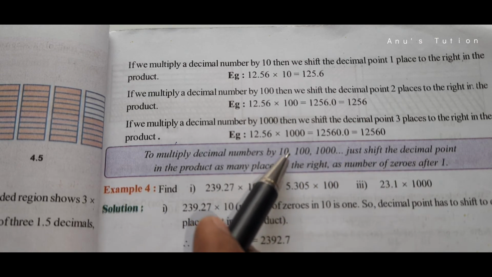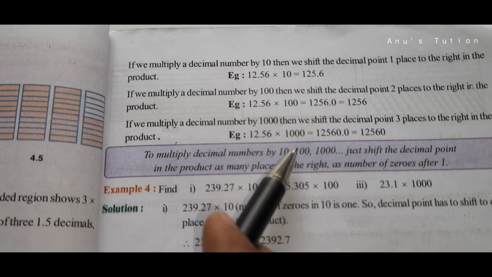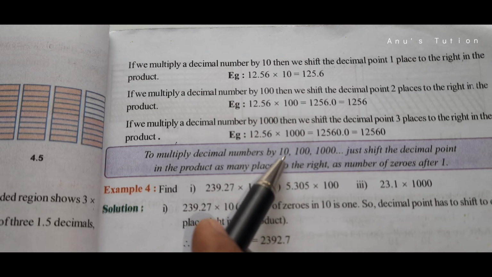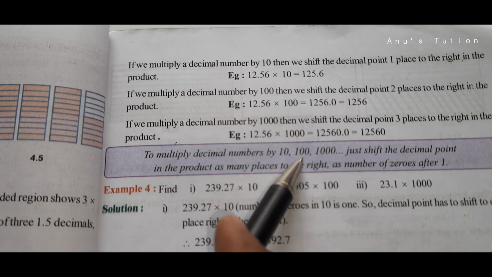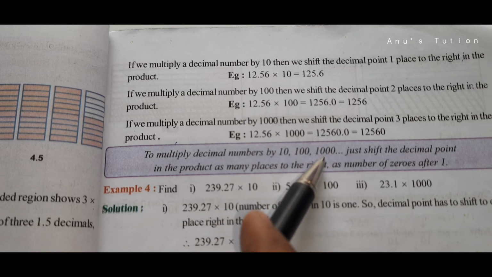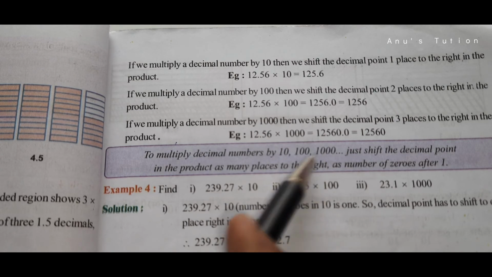Here there is 1 zero after 1, so the decimal point moves one place to the right. Here 2 zeros, so it shifts 2 places to the right. And here 3 zeros, so it shifts 3 places to the right.